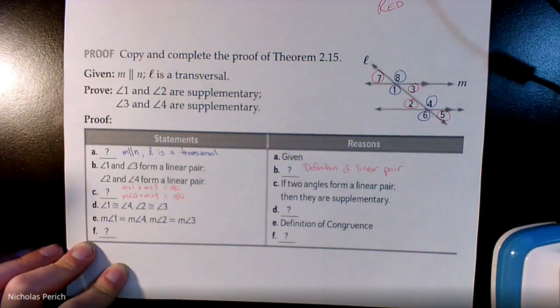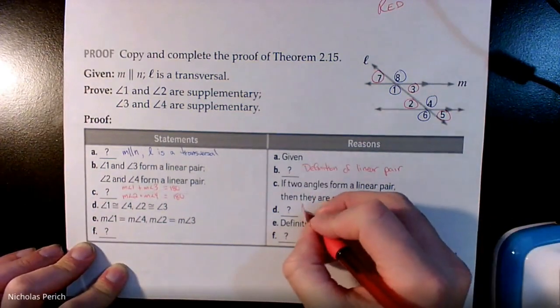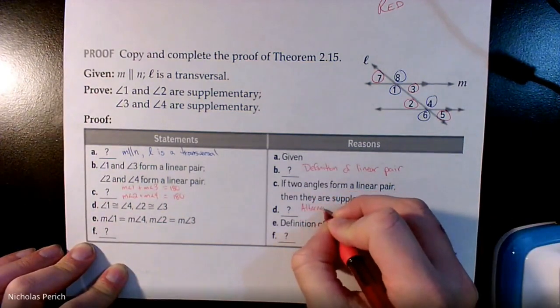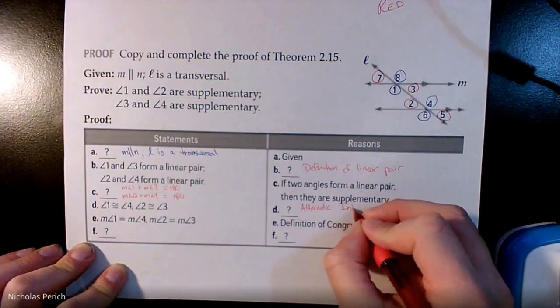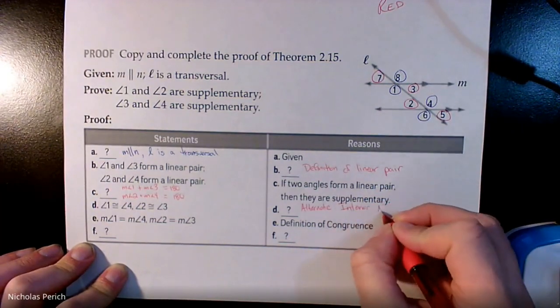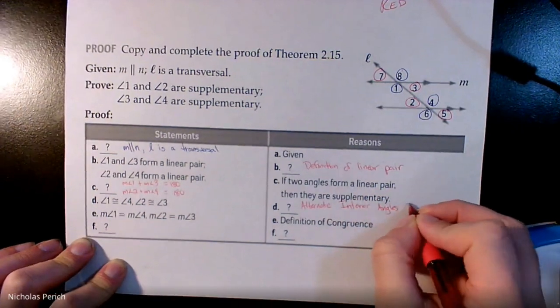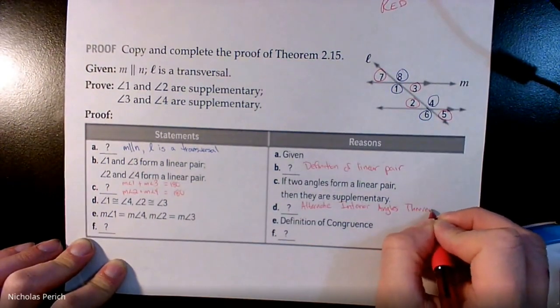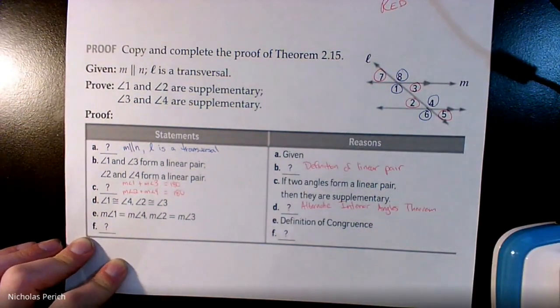Now, again, you could write out, hold on, one thing at a time. Alternate interior angles theorem. You know, if you wrote out here the definition of alternate interior angles, that would be perfectly acceptable too.